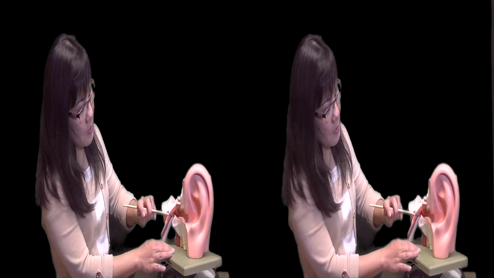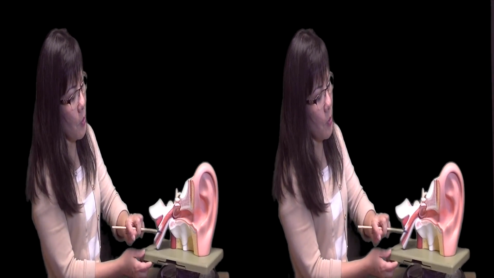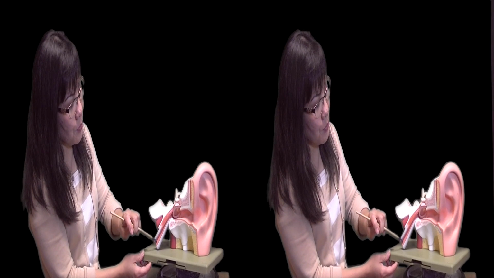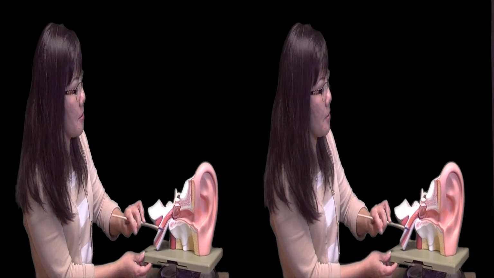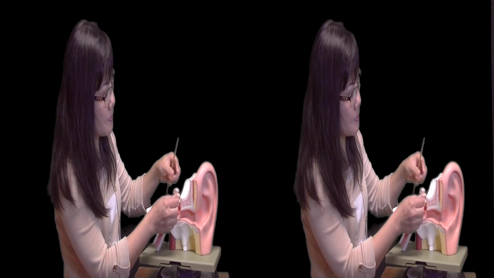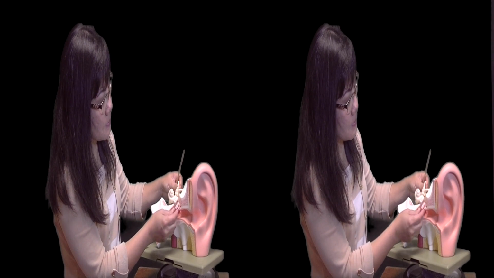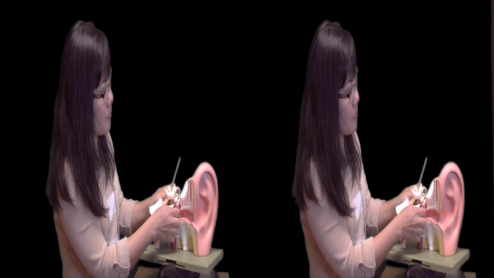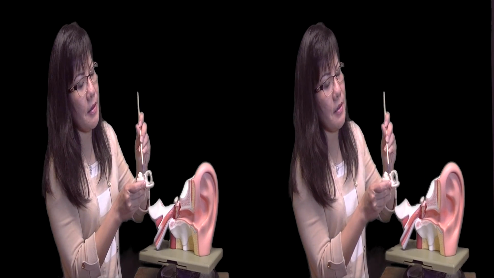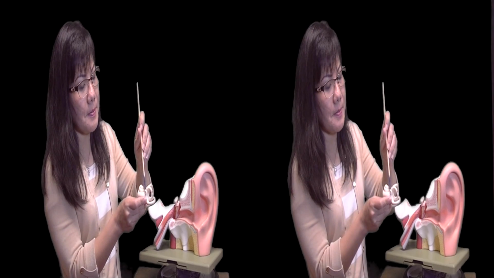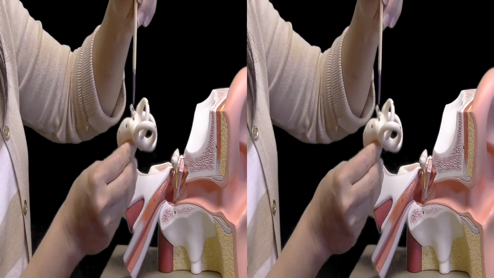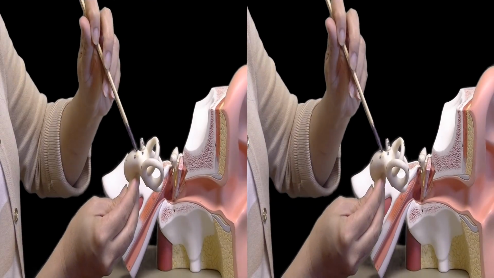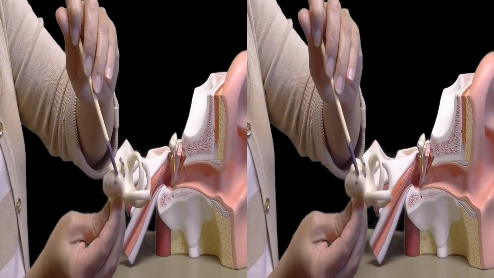So here, the eustachian tube or the auditory tube allows pressure equalization. The oval window is at the base of the stapes, and you want to find the round window just directly inferior to the stapes. Here's the round window again.